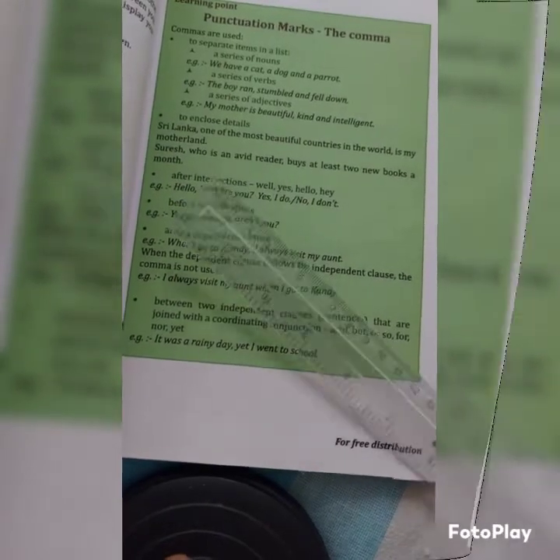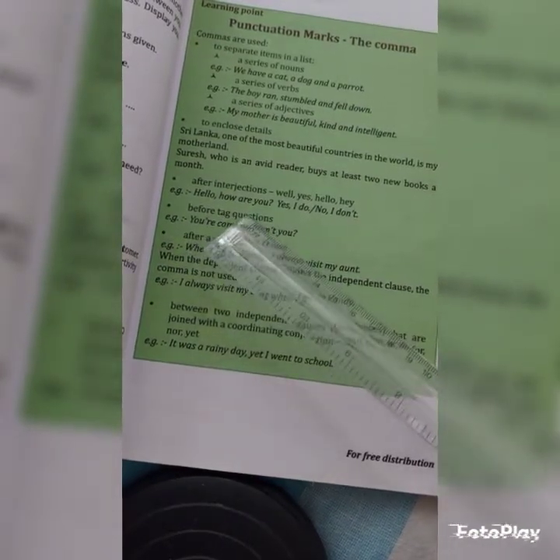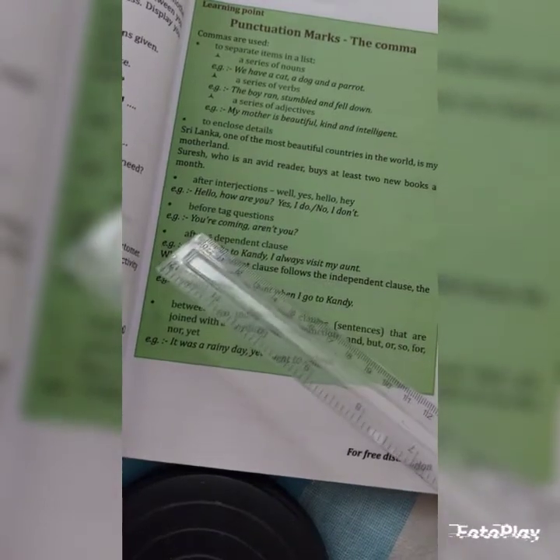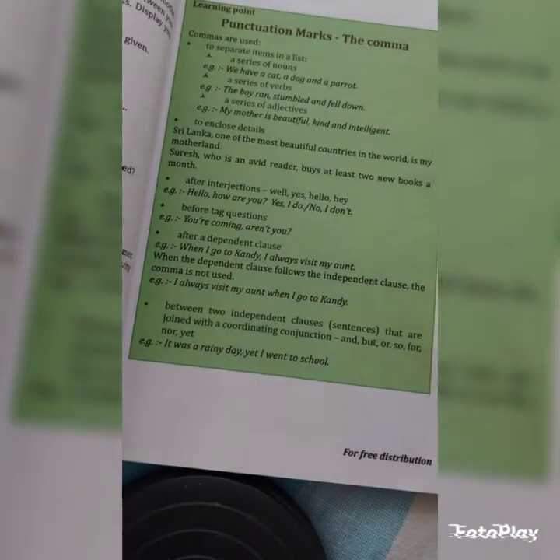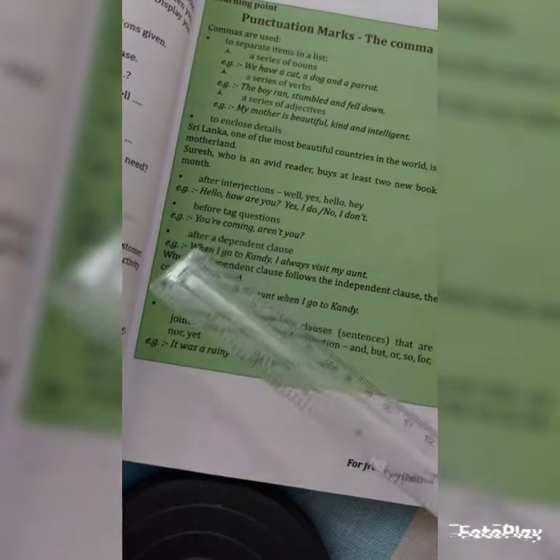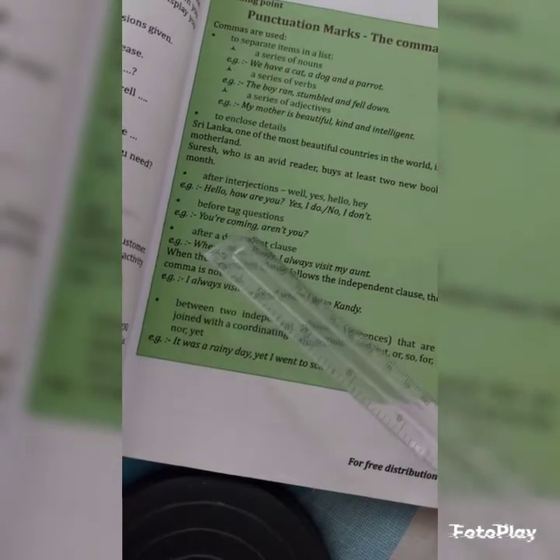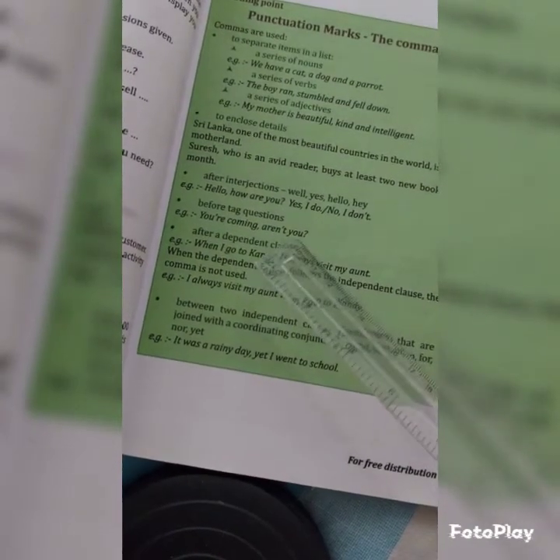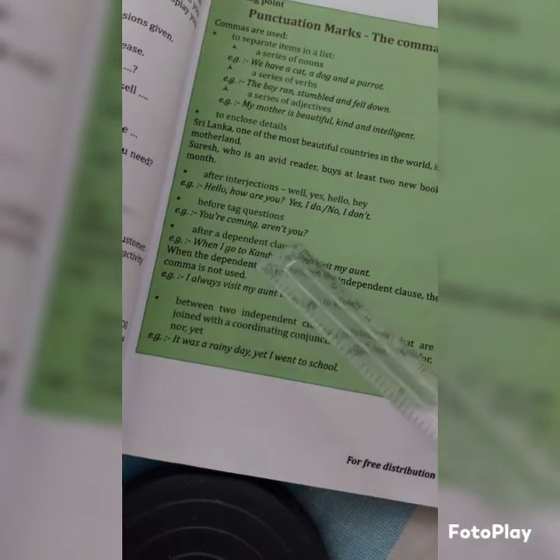Okay, here they have given you another usage of comma, before tag questions. Tag questions means when we write a sentence, we can add a tag question at the end of the sentence. Look at this example. You are coming, right? This is the sentence. At the end of the sentence, you can see a tag question. What is that? Aren't you?